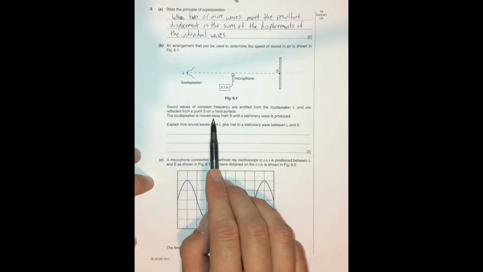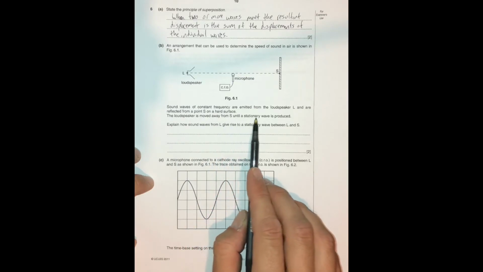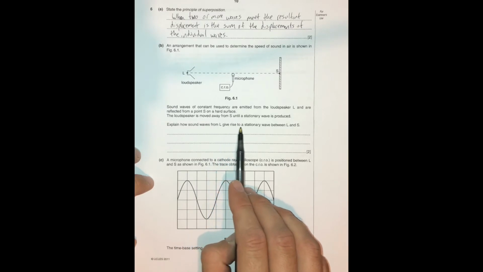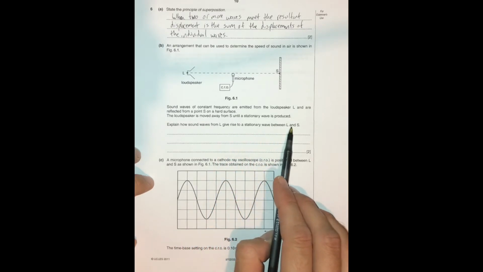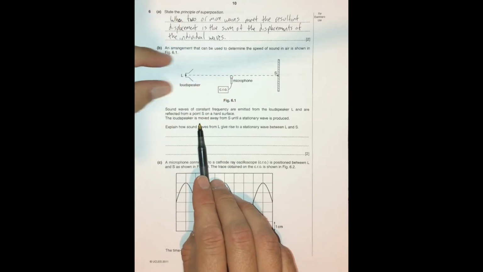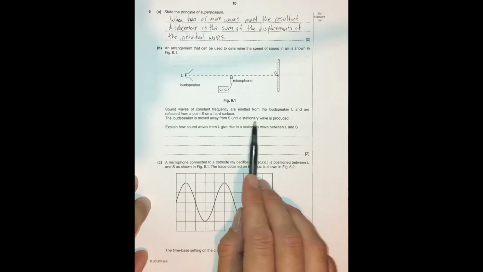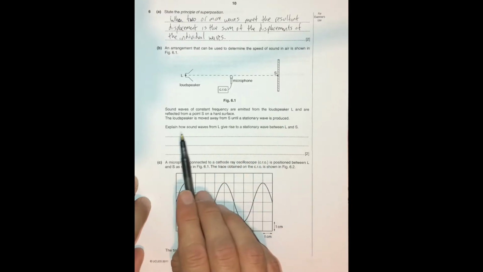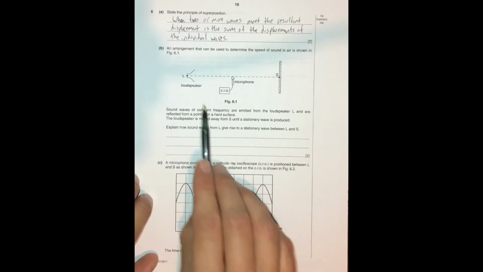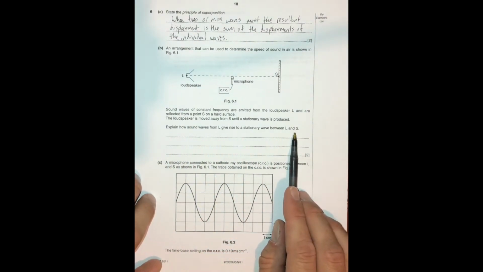The loudspeaker is moved away from S until a stationary wave is produced. Explain how sound waves from L give rise to a stationary wave between L and S. So the loudspeaker is moved away from this boundary here until a stationary wave is produced, and we want to explain how sound waves from L, the loudspeaker, give rise to a stationary wave between L and S.